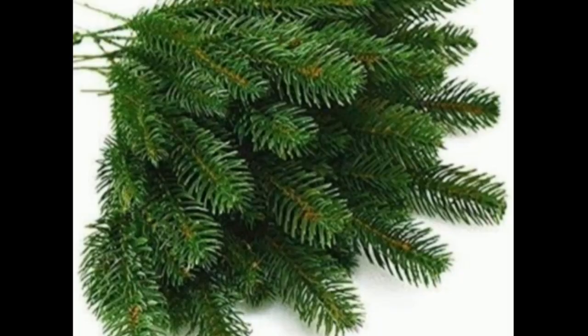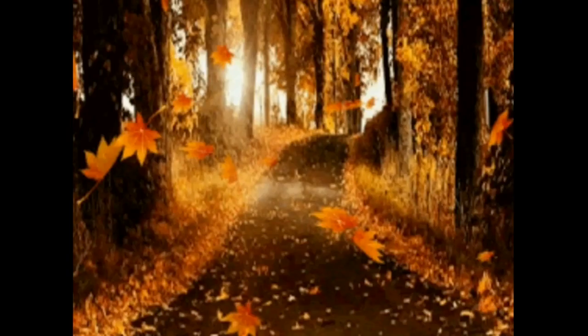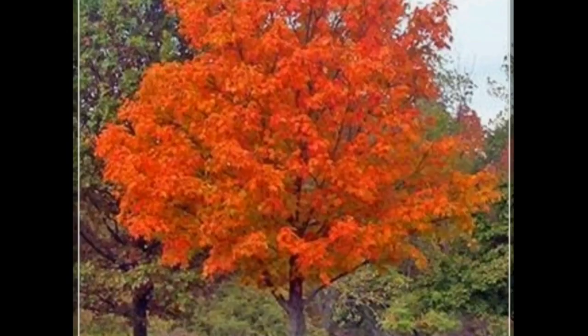The leaves are needle-like with a tough and waxy coating to survive the snow and cold. And also, some plants shed, means fall, their leaves in winter to protect themselves from cold. Example, oak, maple, and peach.